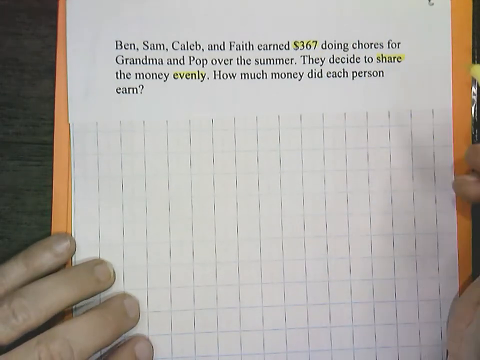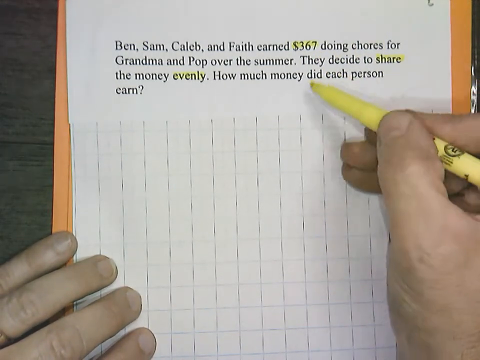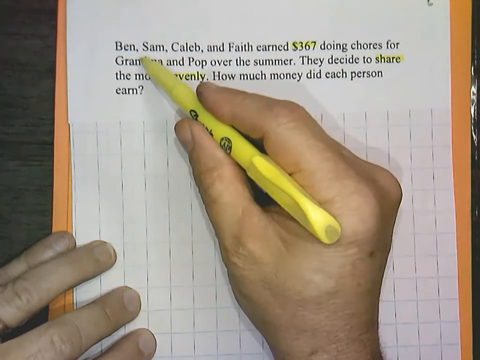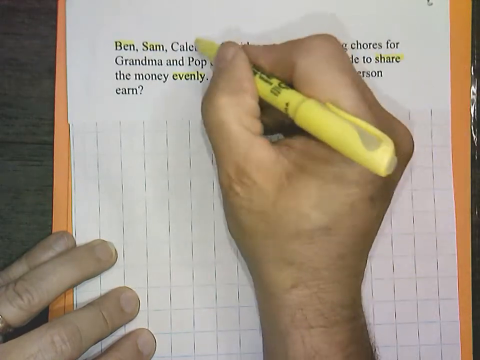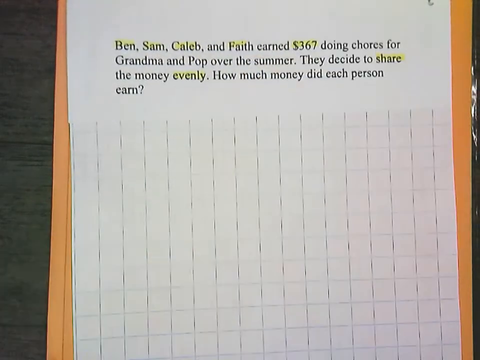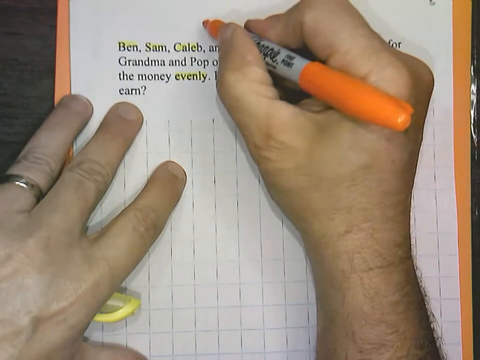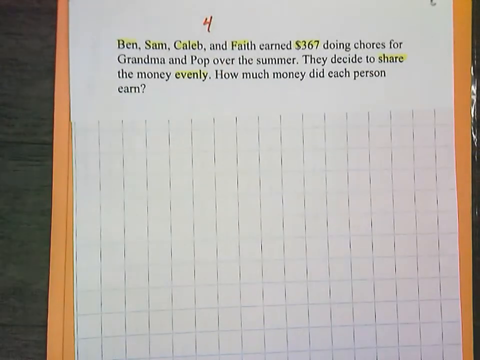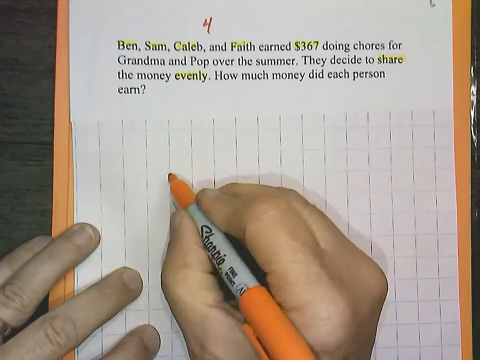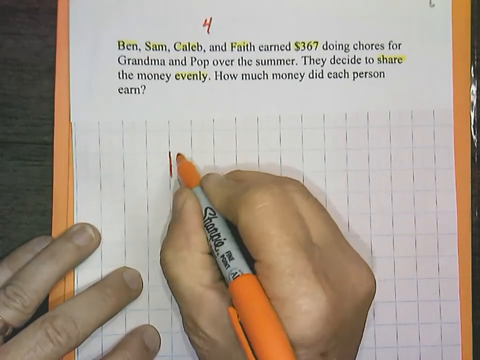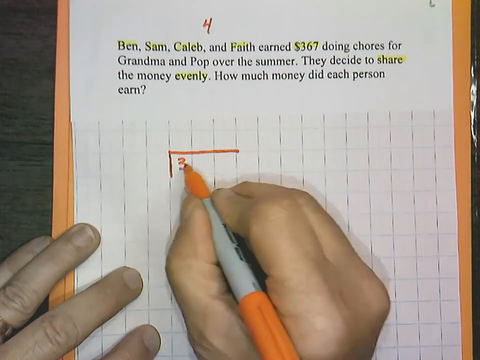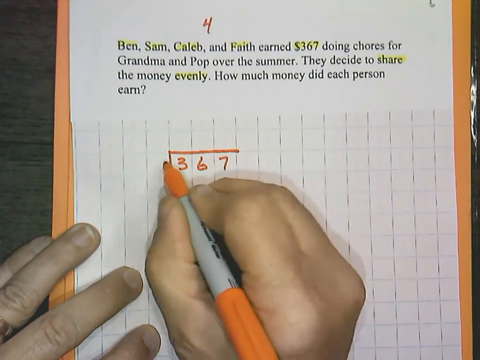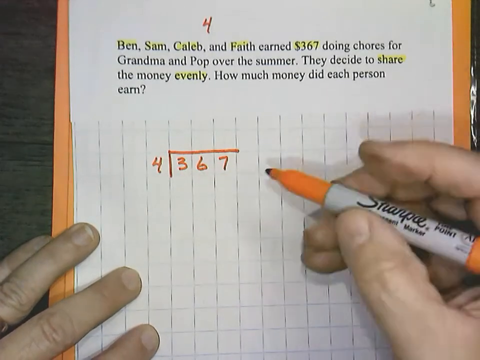Now the problem is how many pieces? I don't see another number. But what I do see is people. I see Ben, Sam is the second person, Caleb is the third, and Faith. So I'm counting that there are a total of 4 people for this problem. Now I'm ready to write my division problem. 367 is my dividend, and my divisor is 4.